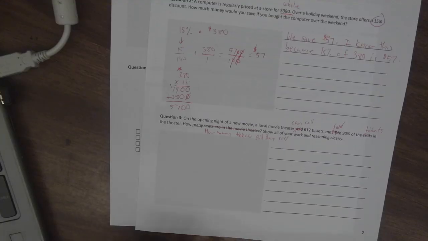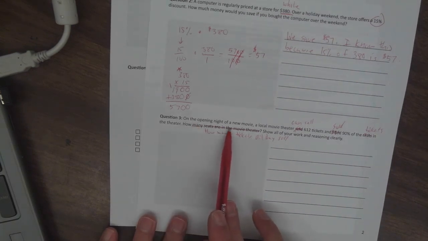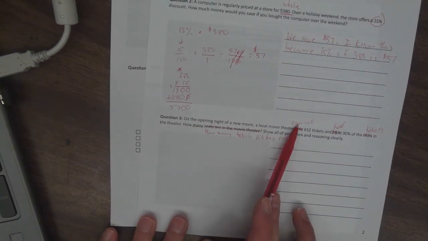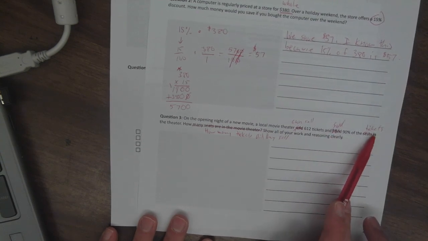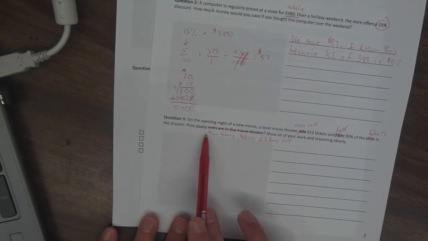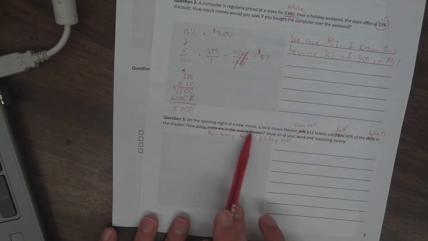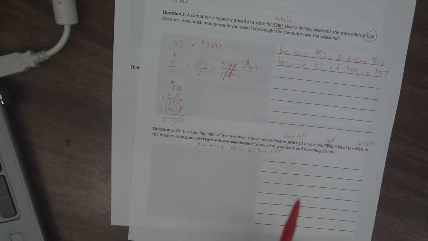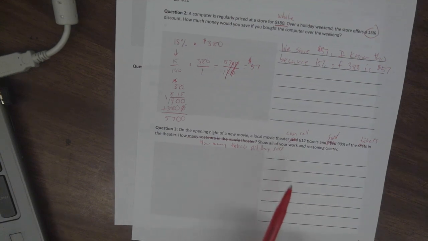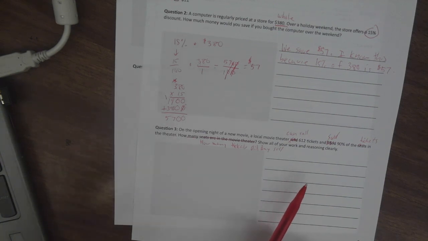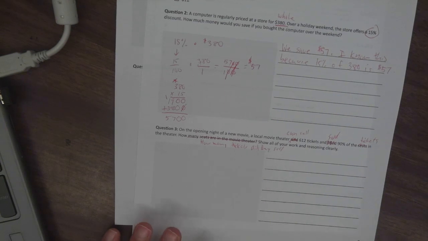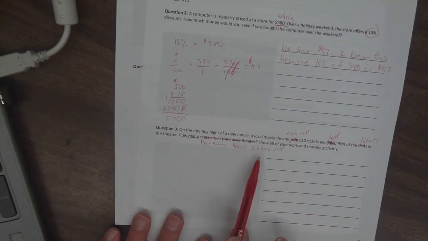All right, so for question 3, we have on opening night of a new movie, a local movie theater can sell 612 tickets and sold 90% of the tickets in the theater. How many tickets did they sell? So we changed this question a little bit just because almost everyone solved it this way, and I kind of led y'all to do it that way. And so we did change the question a little bit so it makes sense, because actually we need to do it a different way.